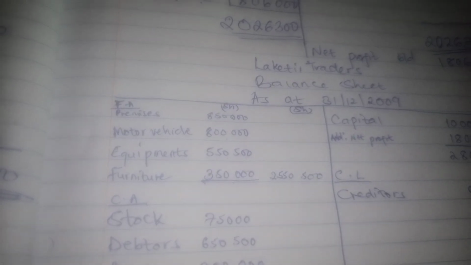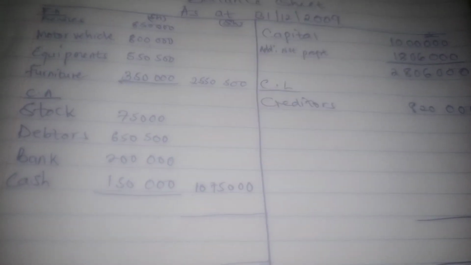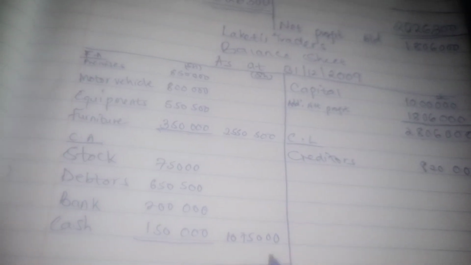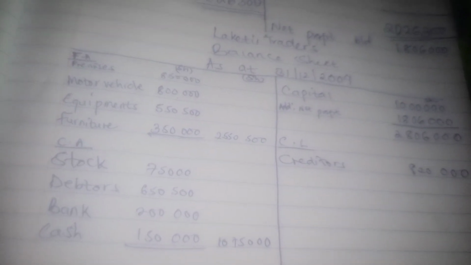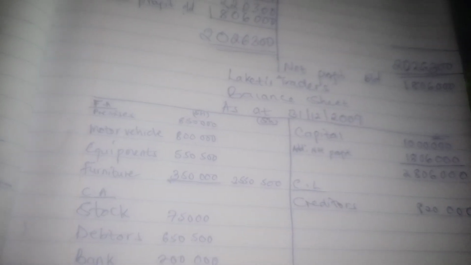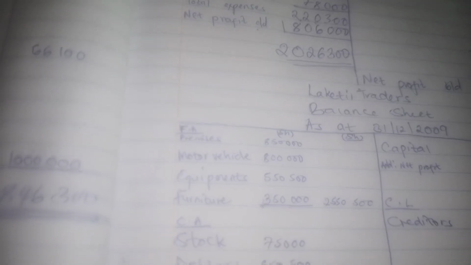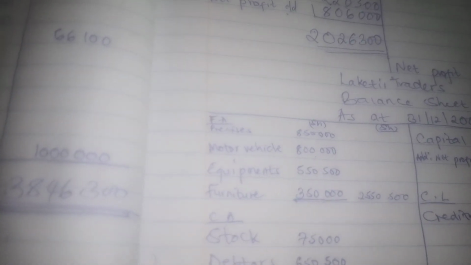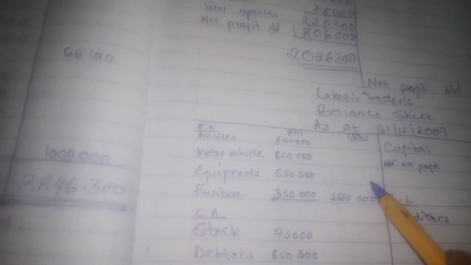Get our totals on both sides, and remember to double underline. So we add this and this to give us that one. We omitted a 500 here, it was supposed to be here. Yes, it's an error, sorry for that.